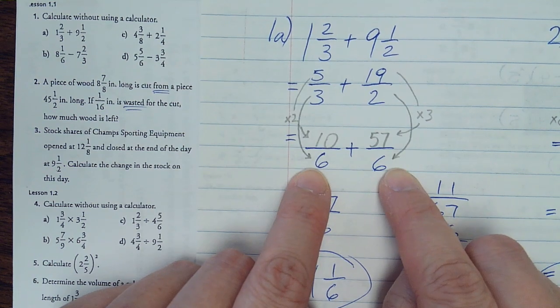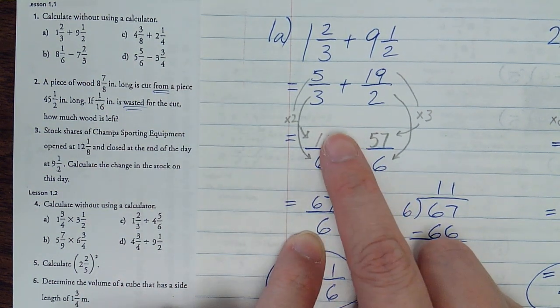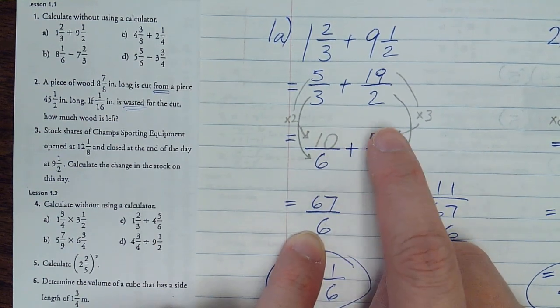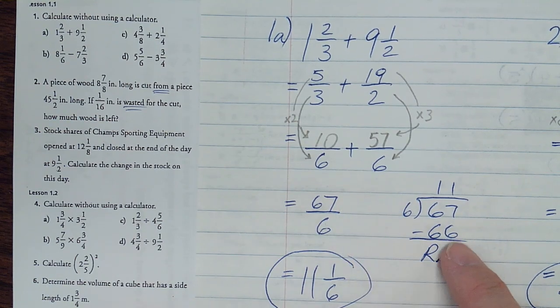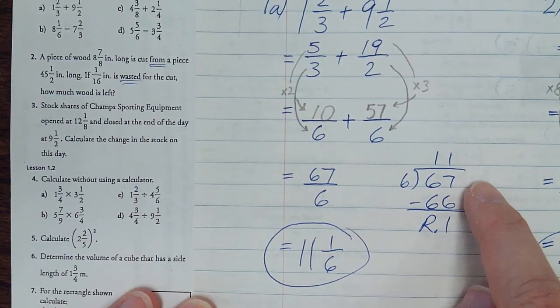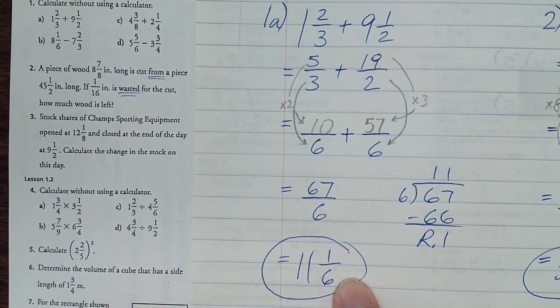Once I have the lowest common denominator, I keep that denominator and I only add or subtract the top. So on the top, I get 67/6. And then long division to change it back to a mixed number, and I'll get 11 and 1/6.